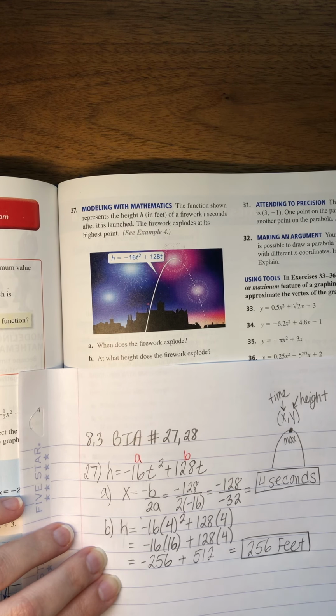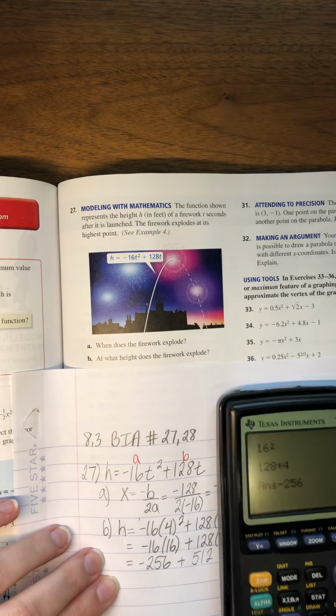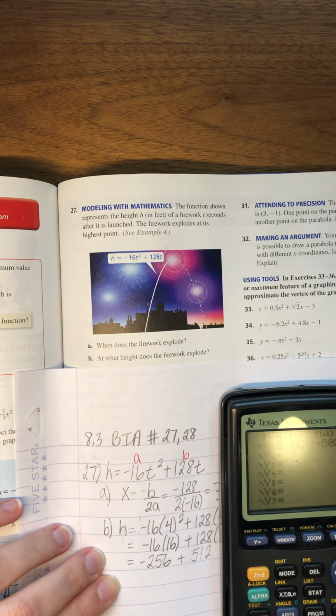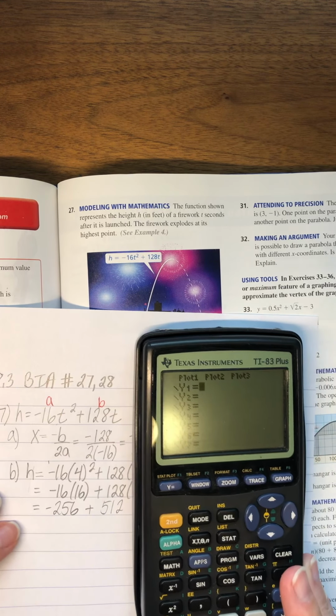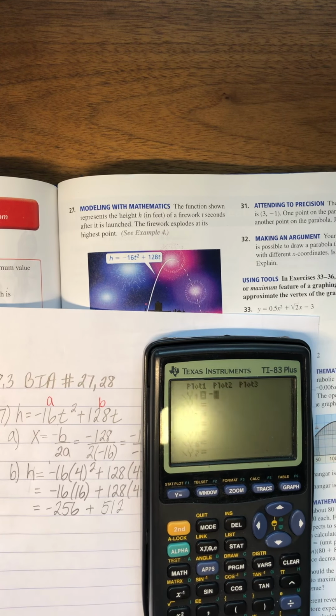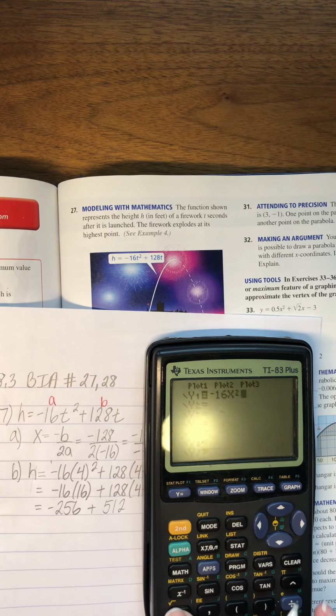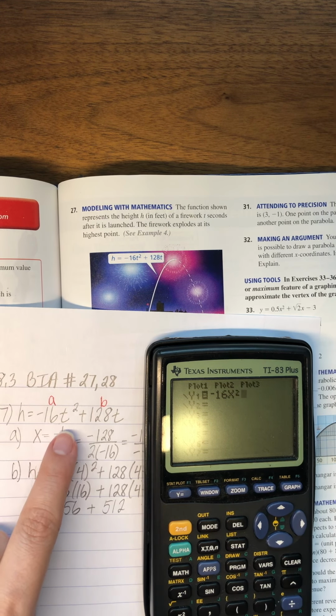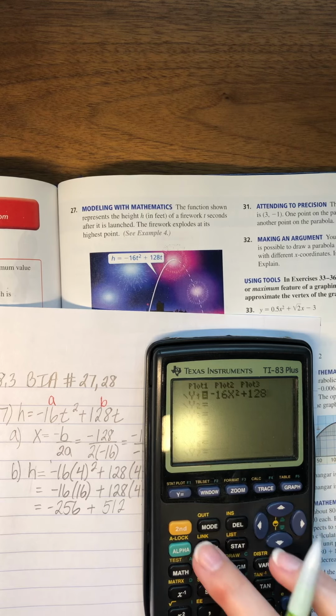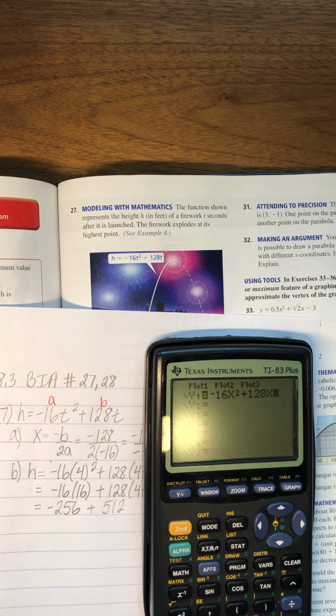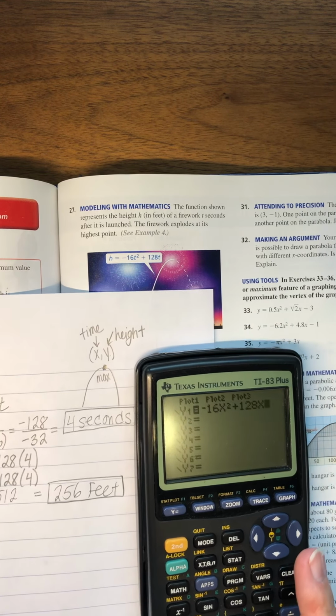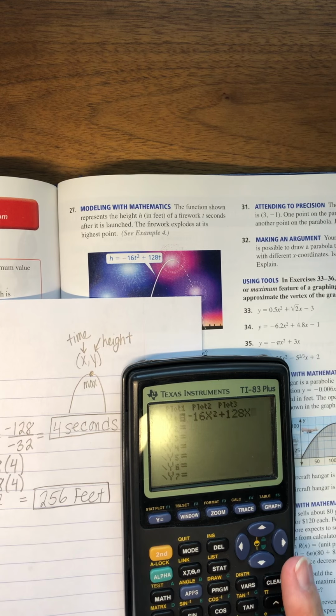I can also do this in my graphing calculator, and I want to show you how to do this in the graphing calculator. So I'm going to grab my calculator here. I'm going to go to y equals. Let's type the equation into y equals. So we're going to have negative 16 x squared. I don't need to put t, I can just use x, plus 128x. Now if I just hit graph, it's not going to show me the whole parabola. So I want to use the numbers that I already found here and make sure that I can see everything I need to.